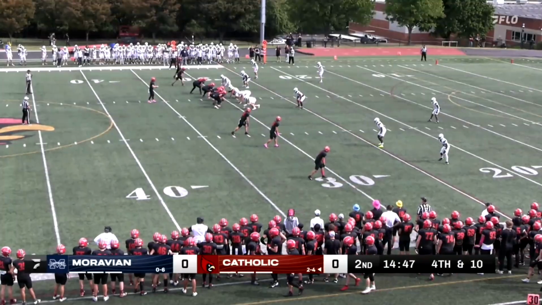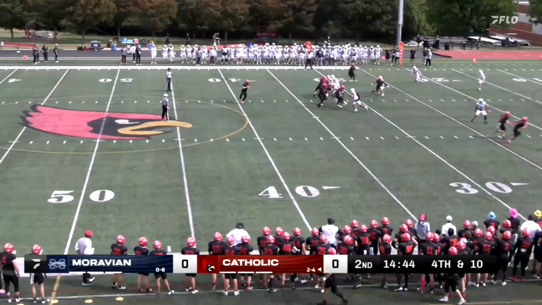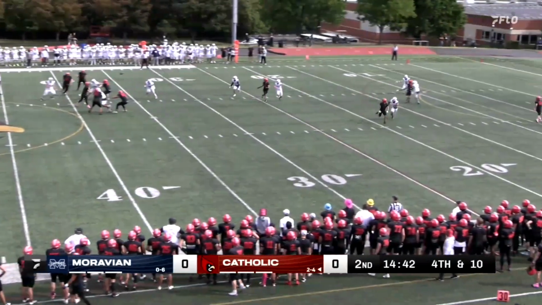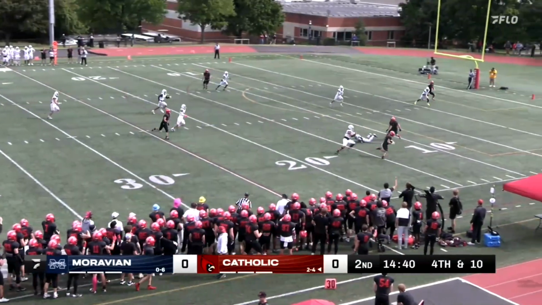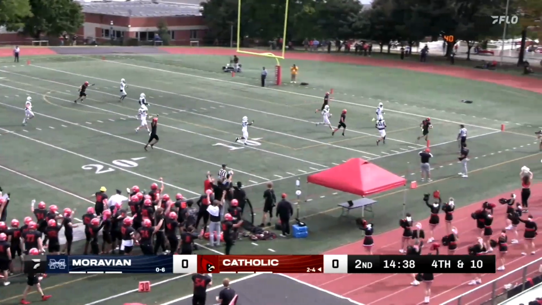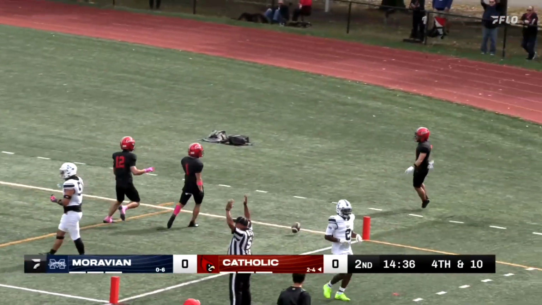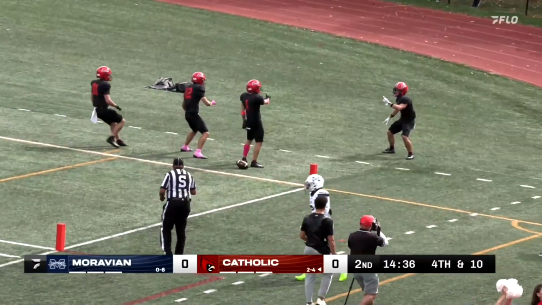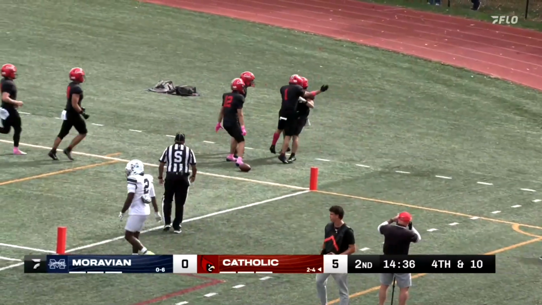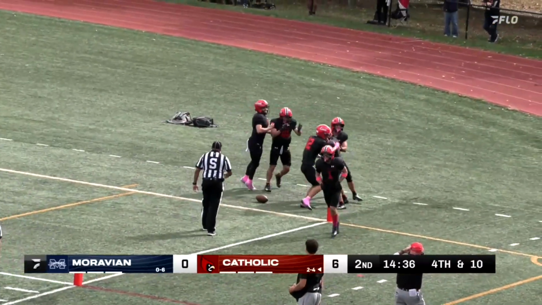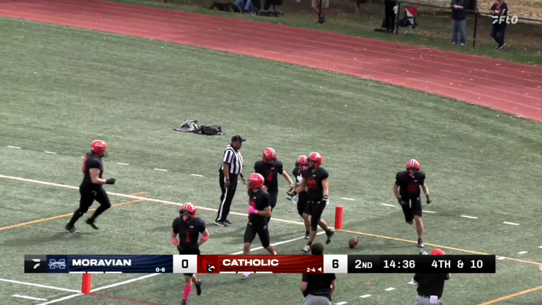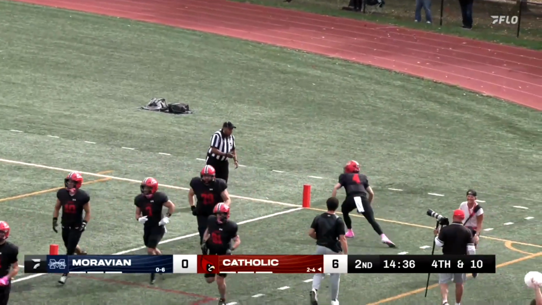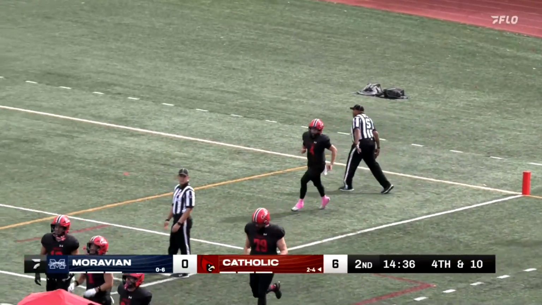4th and 10 here at the Moravian 30. Empty set. Golban directing traffic, stepping up at the pocket, going to the sideline, and it's complete. Andrew Tabor, the 1st down and the touchdown. 30-yard completion on 4th and 10 from Golban to Andrew Tabor. And Catholic takes the 2nd quarter lead.